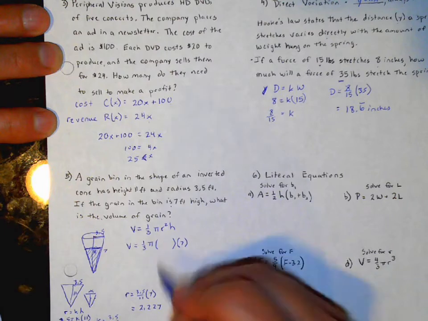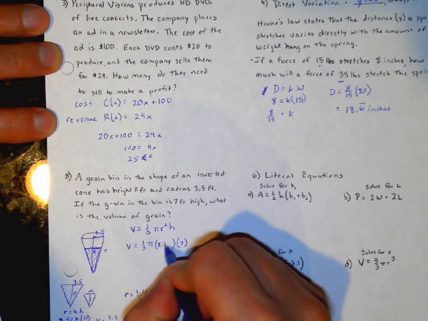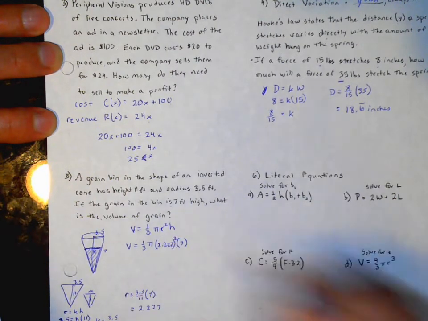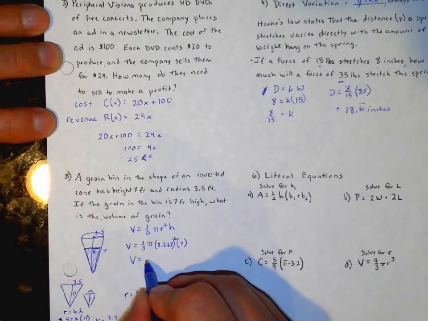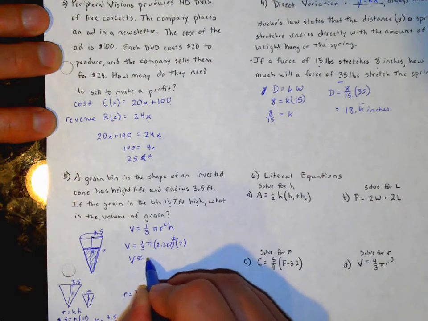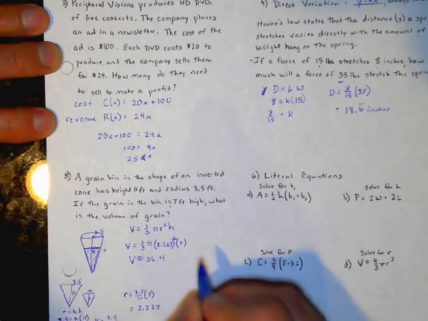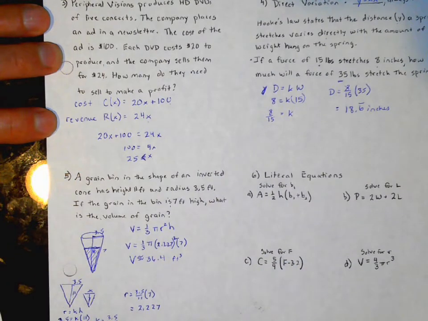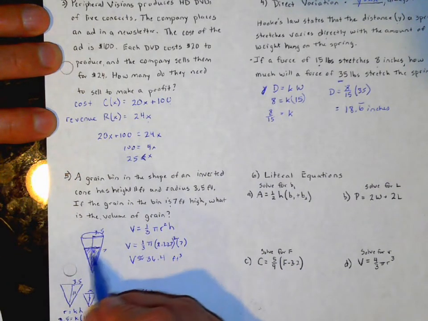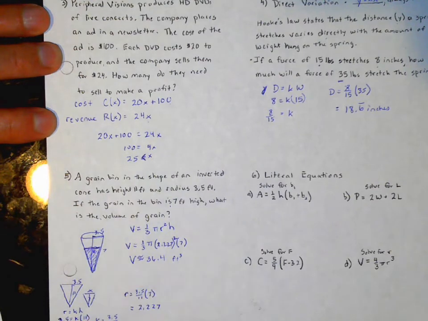Okay, so that's what I can put in here for that radius squared. And if you work that out, in Desmos or wherever, it comes up to be approximately 36.4, and it's in feet, so it'd be feet cubed. Okay, so we just figured out how much grain is stored in this bin if it's 7 feet up.